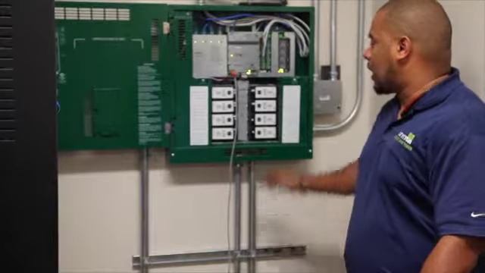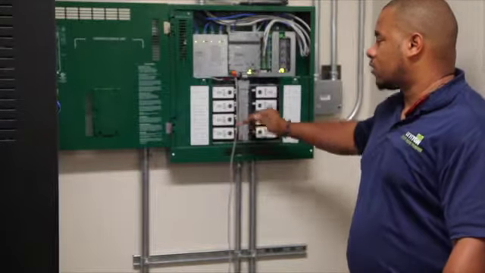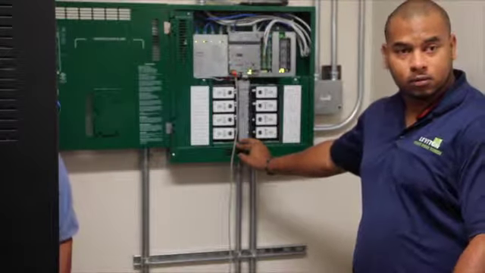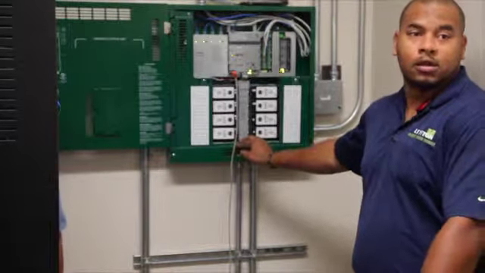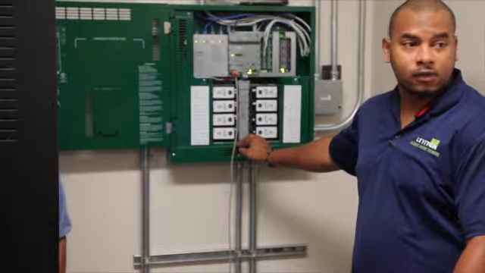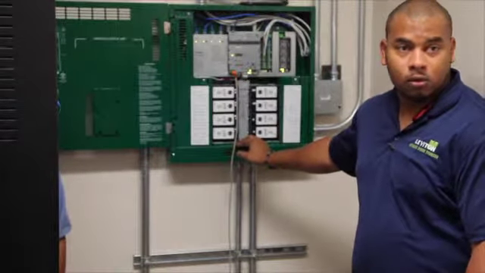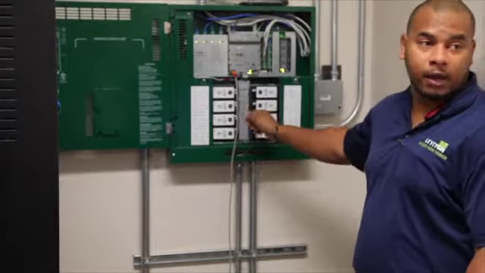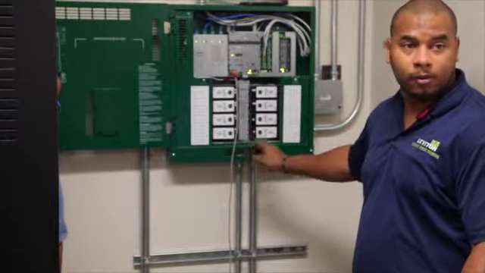Now, if I do this, the relays will not turn off until their next scheduled cycle. So that would be 10 minutes after sunrise tomorrow when they will turn off. So just keep that in mind if you're manually turning relays on and off from the panel.